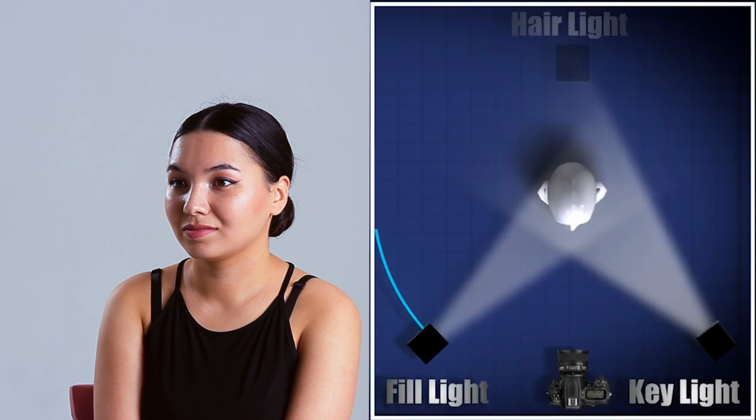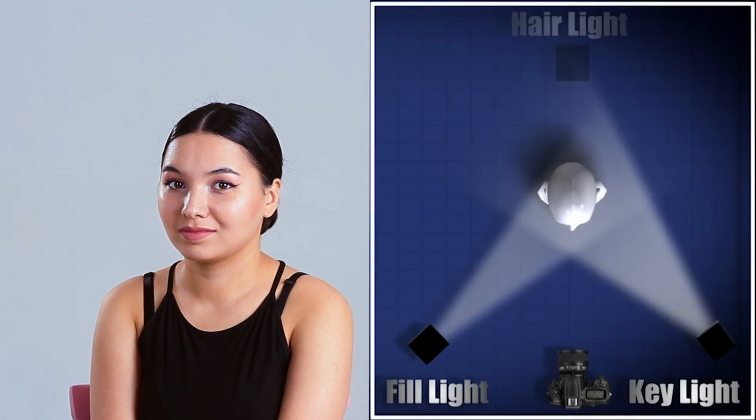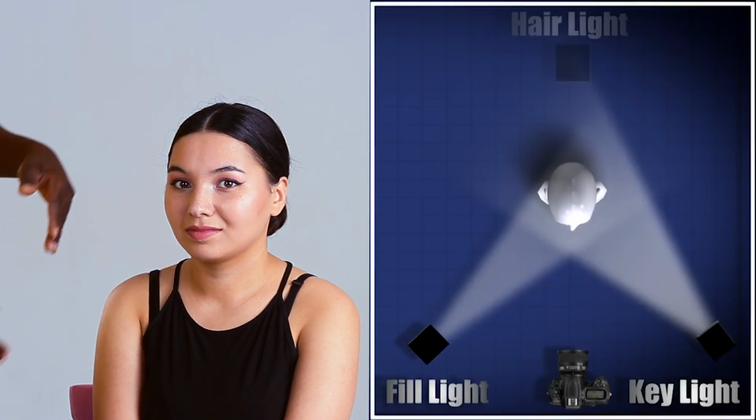Let's test it. Yes. Now it's much better to see this shadow here. A little bit hard, but we can increase the light. Yes, it is. Now we can see our 3-point light. We have key light, fill light, and backlight.